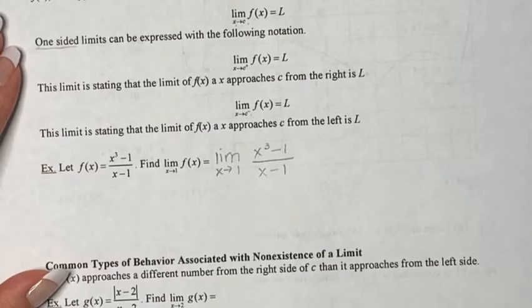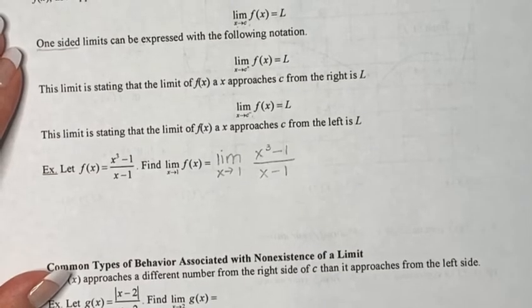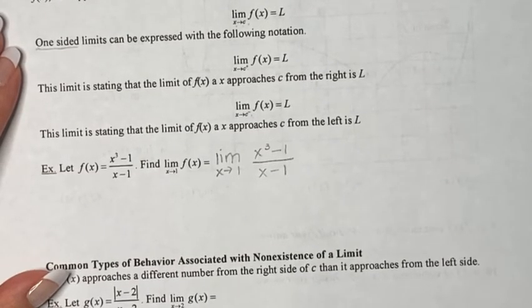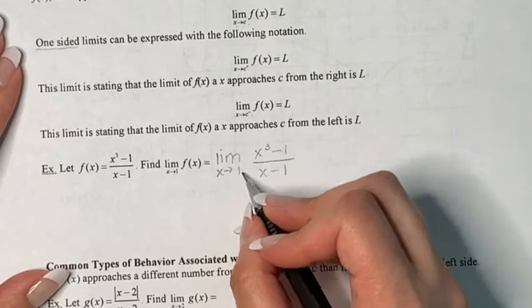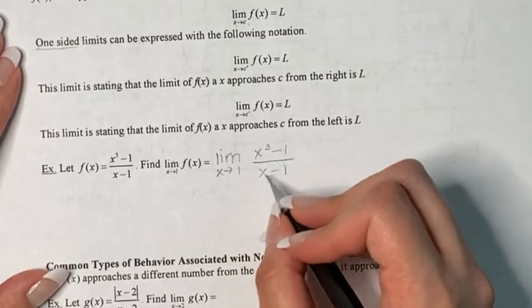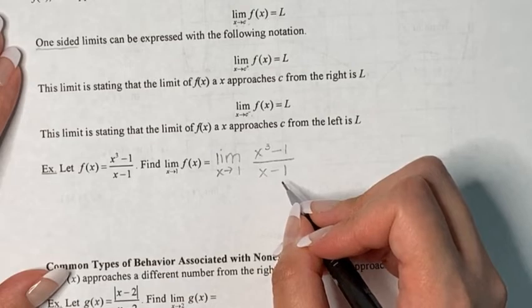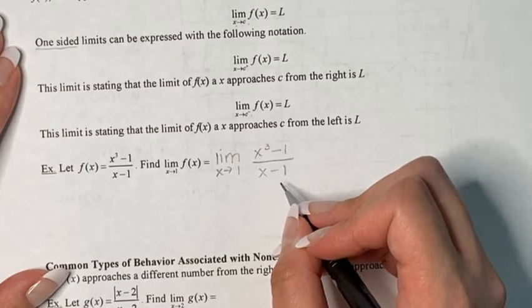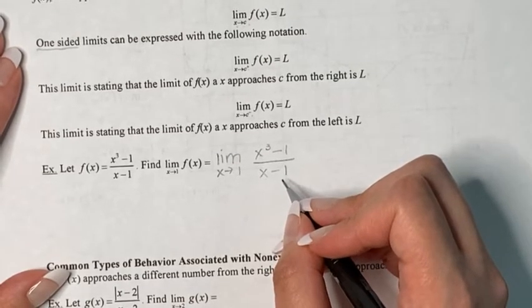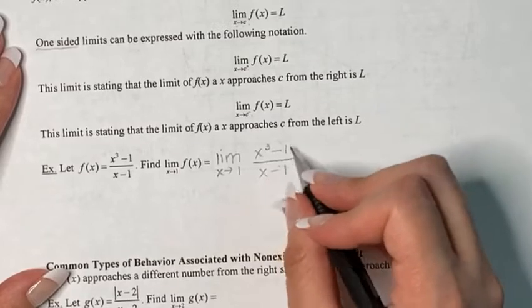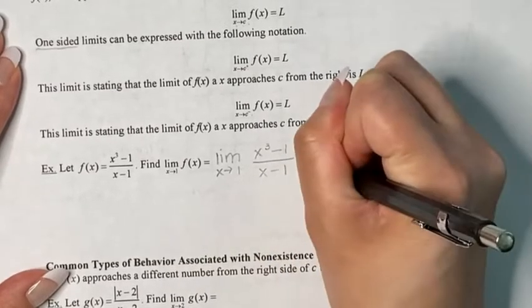What do you know about that? Well, obviously, if I replace my x's with 1s, this becomes 0 over 0, which is a problem. So you don't want that. So we need to factor. Can we factor this situation? And you're like, oh yeah, because this is the difference of cubes. Okay, we can use the difference of cubes.